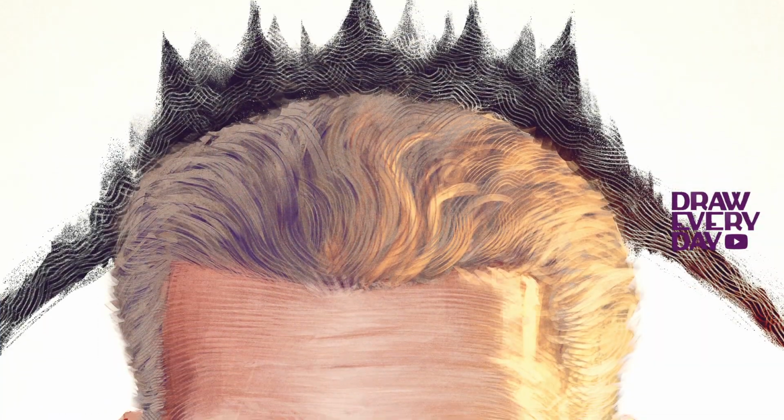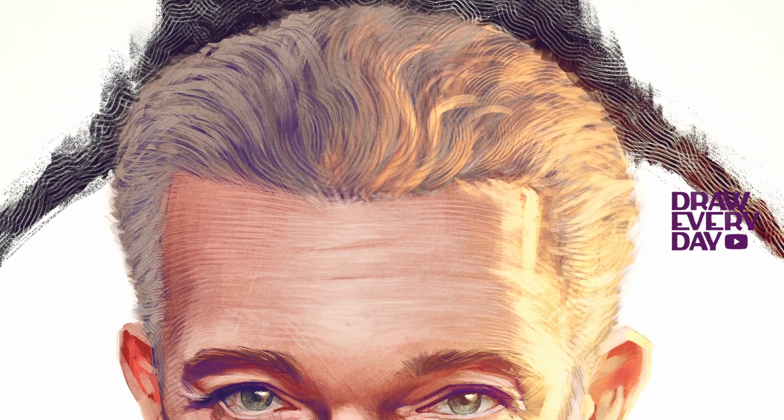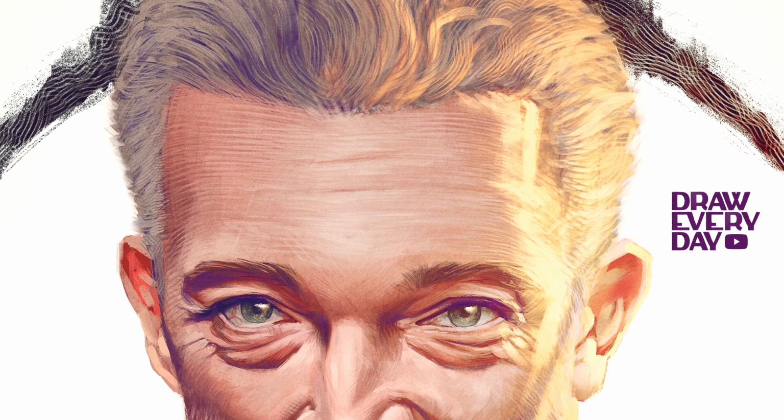Okay guys, here's the final piece. Take a look at all of that wonderful texture. I am super psyched about how this one came out. I love the bluish shadows, I love the yellowish light.